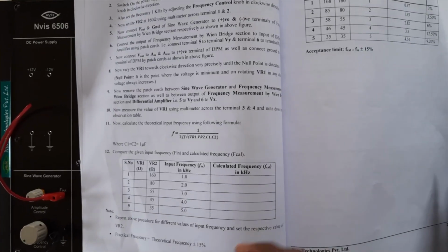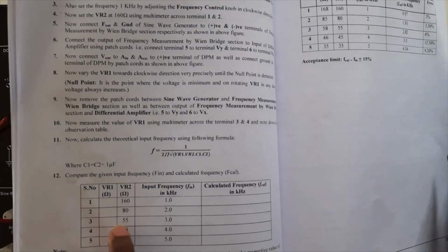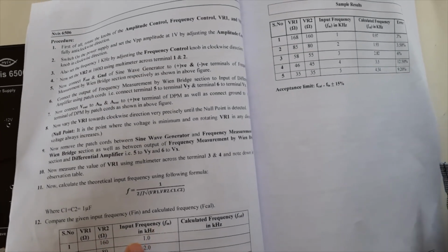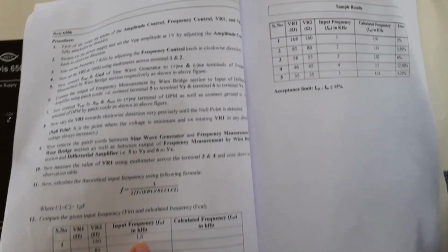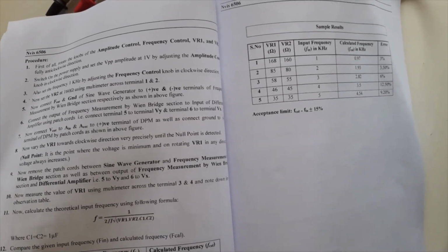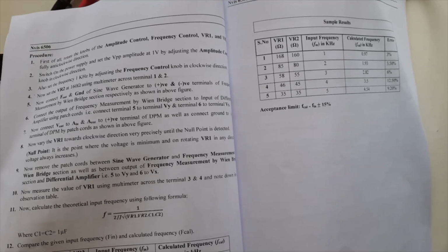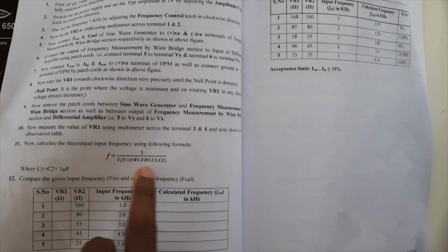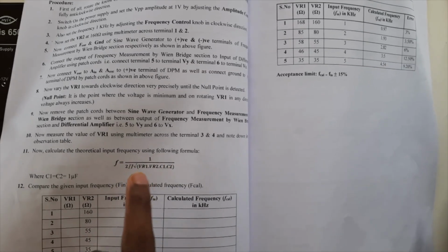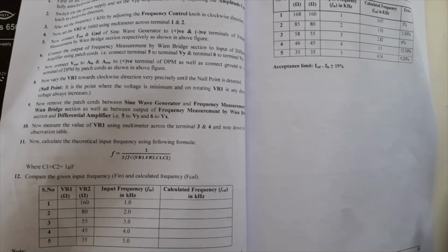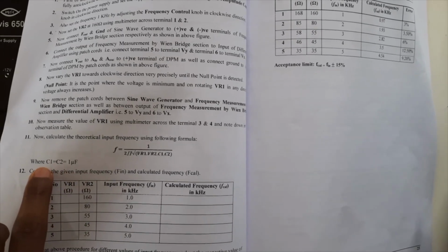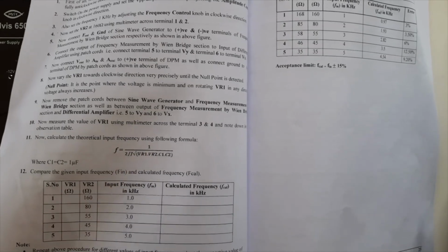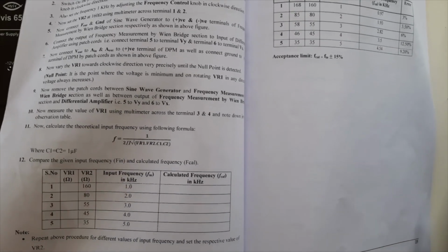After making the connections of the circuit, first of all we will set the variable resistance VR2 as 160 ohms, and the frequency is already set for 1 kilohertz at the input. After that we will calculate VR1 under balanced condition. Once you get this VR1, then you can calculate the frequency with the help of this formula, which is obtained from the bridge balance equations of the Wien bridge. Here you have selected capacitances C1, C2 as 1 microfarad, and VR2 is your set value, and VR1 you are going to measure under balanced condition.